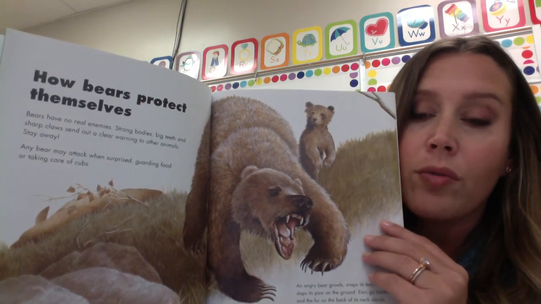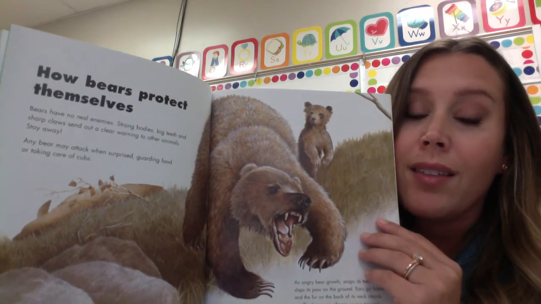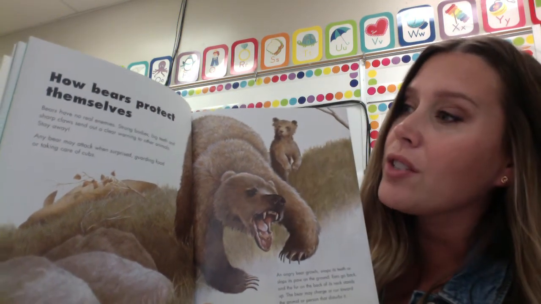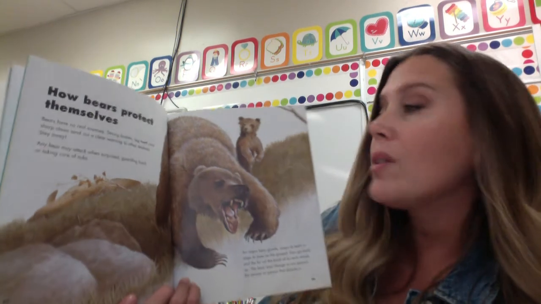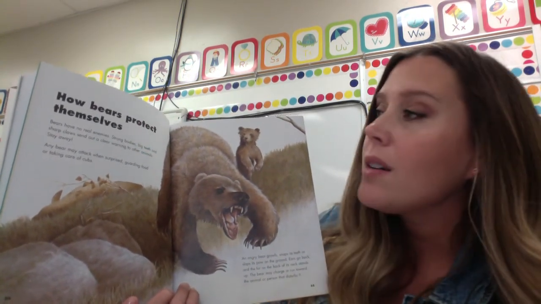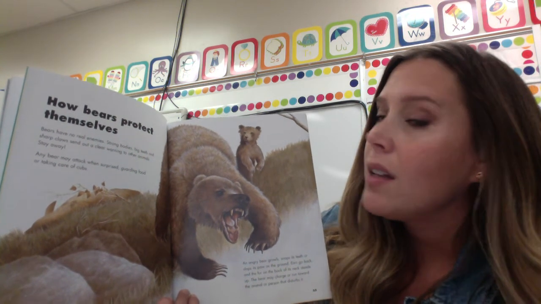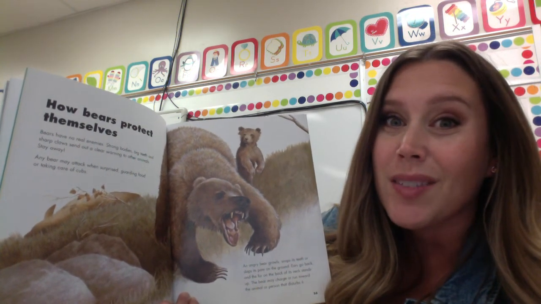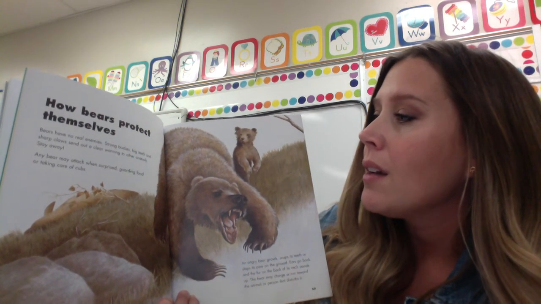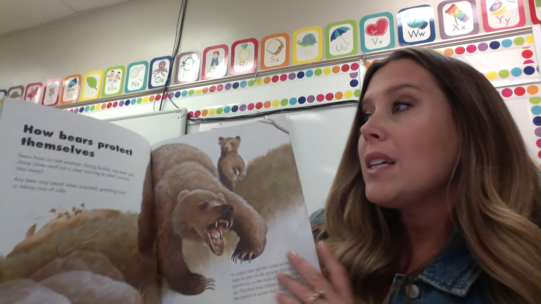Bears have no real enemies. That really illustrates the point the author's making about how fierce a bear is and how its big, strong body, remember when we said sharp teeth and claws, help protect it. They don't even have any real enemies because everyone's afraid of the bears, all the other animals. Okay, so I'm going to keep that in mind.